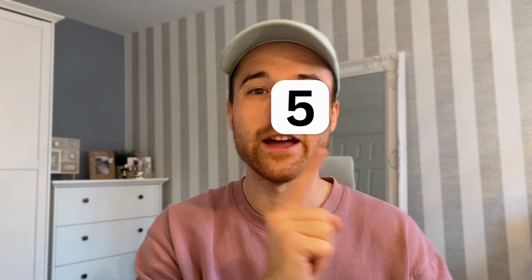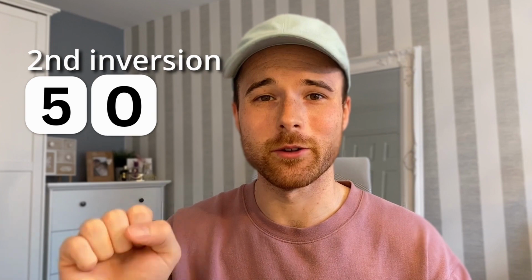Second inversions bring the top note of the triad, also known as a fifth, down to the bottom of the chord, and the structure of a second inversion is fifth, root, third. This is how the progression would look if we were to just play second inversions.